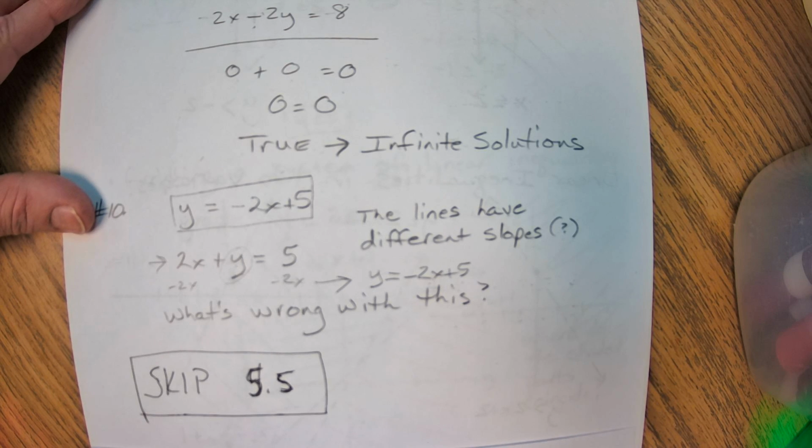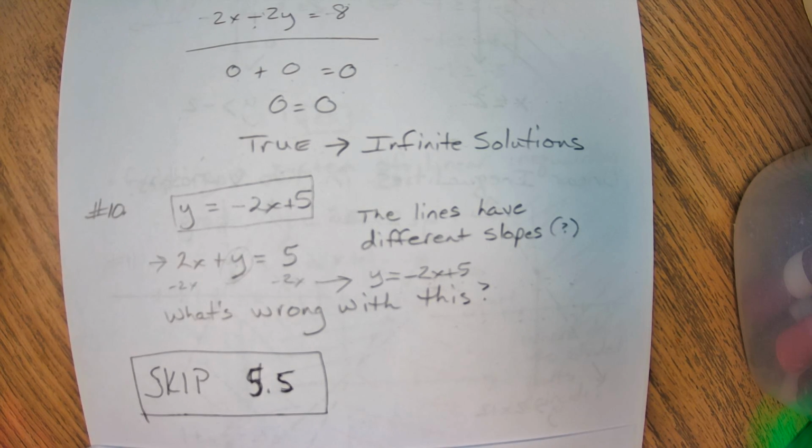We are skipping section 5.5, and that's it for 5.4.